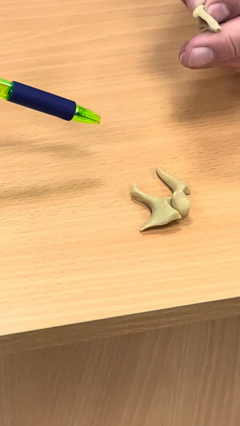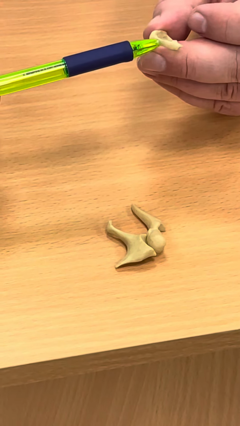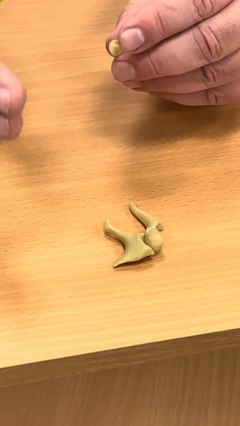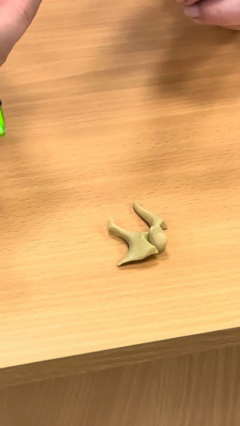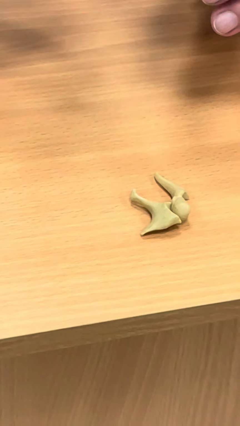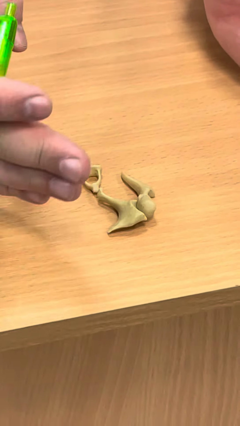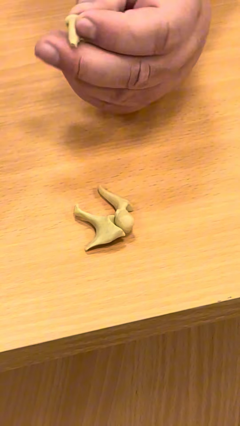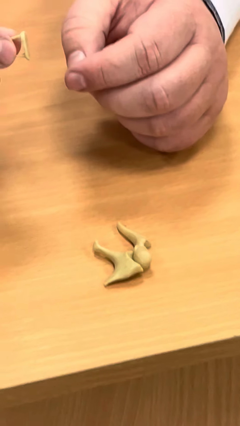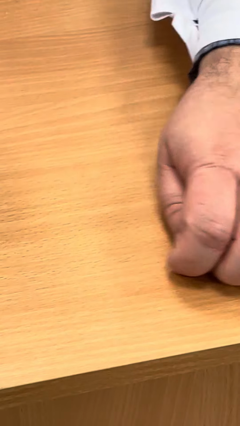And stapedius muscle attached to posterior crus of stapes. That is why posterior crus is more convex than anterior crus. Anterior crus is straight and posterior crus is more convex. They are bones in middle ear. And now, base of stapes inserts into oval window, fenestra vestibuli.